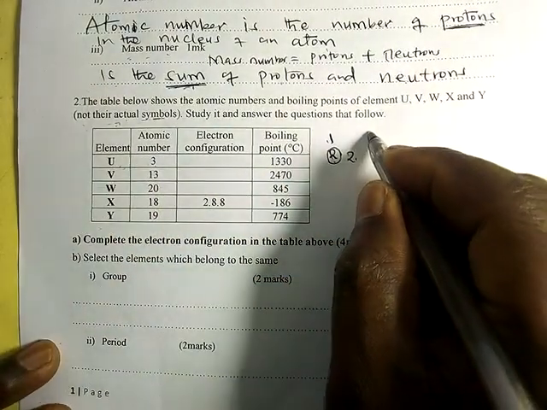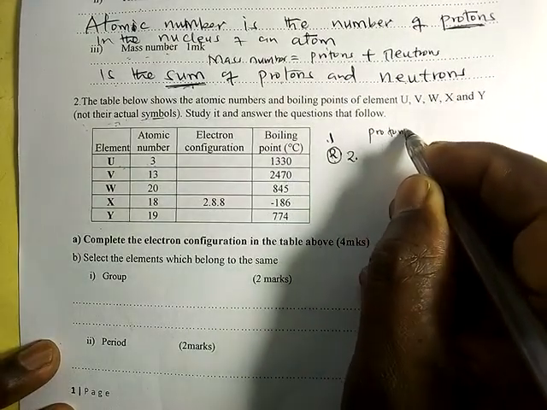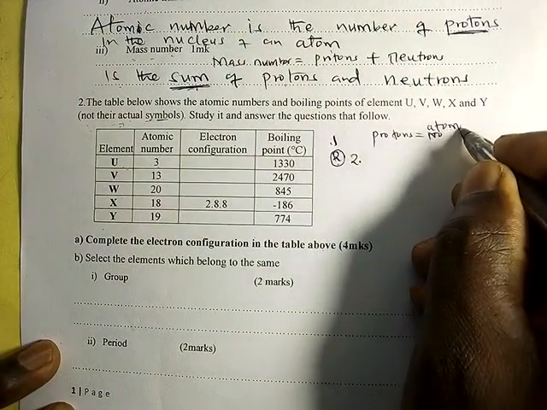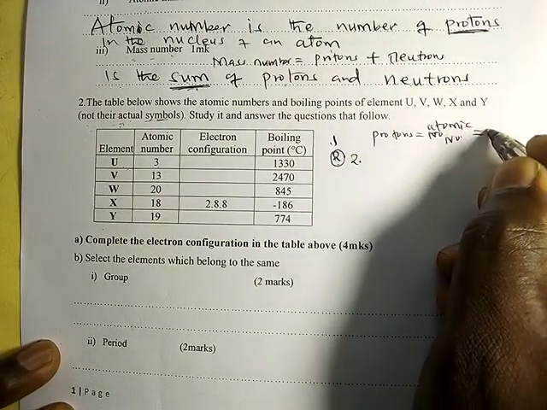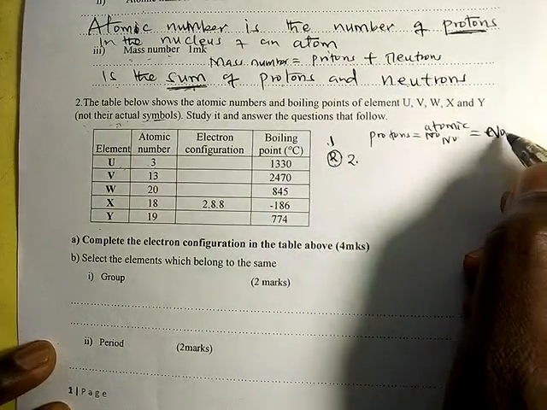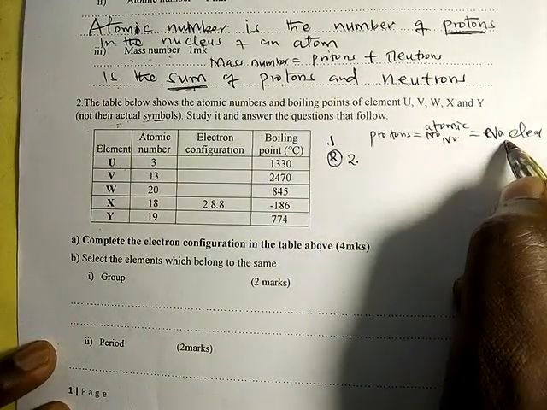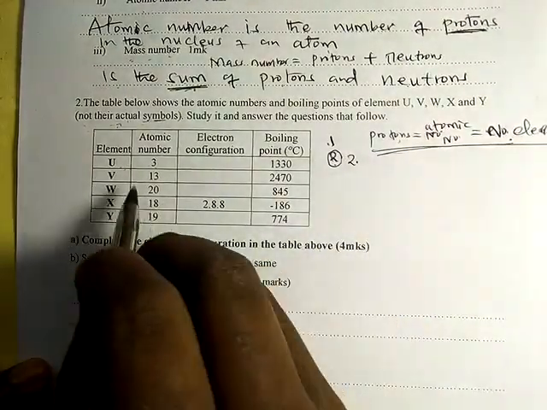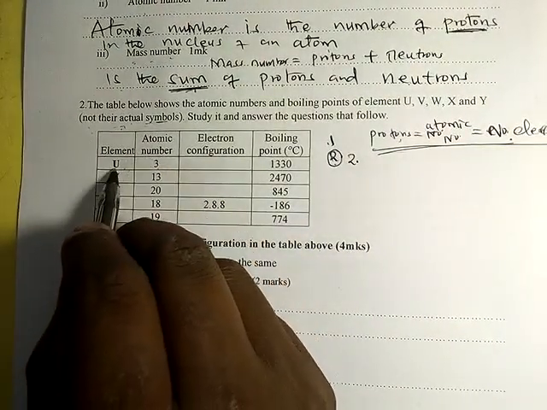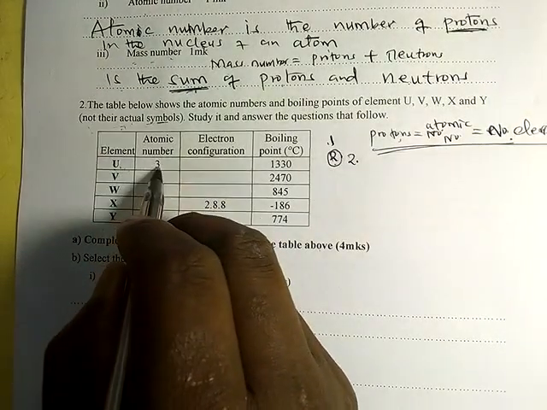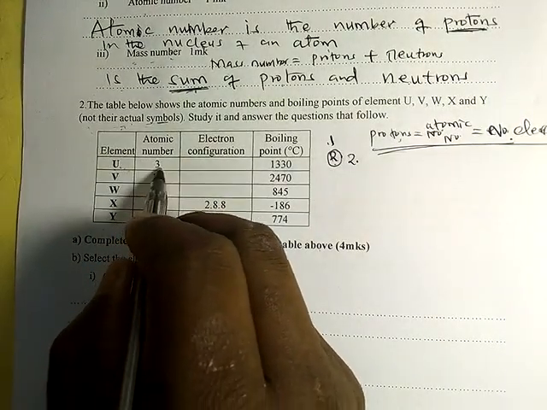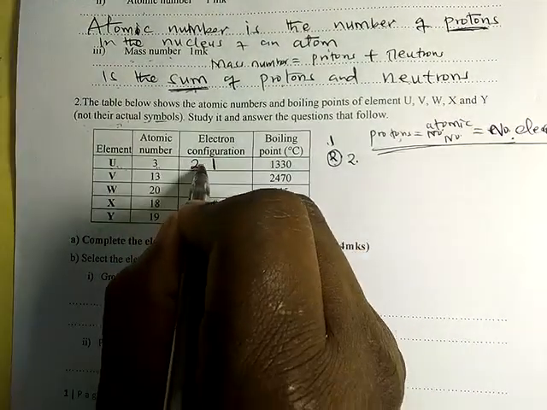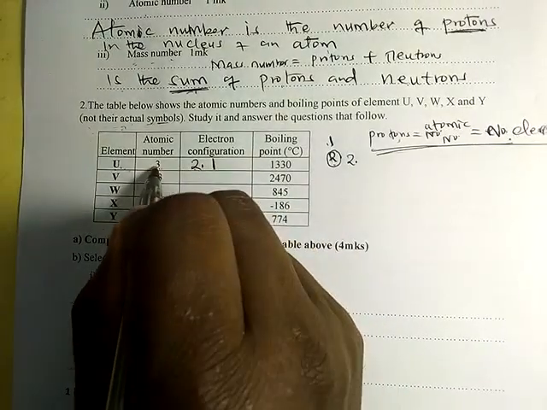Remember, number of protons is equal to atomic number, which is equal to number of electrons. Number of electrons, atomic number and protons are the same number. So if this element U has atomic number 3, it means that it has 3 electrons. Therefore, electron configuration is 2, 1. You should always know that when you add 1 plus 2, it should give you the atomic number.